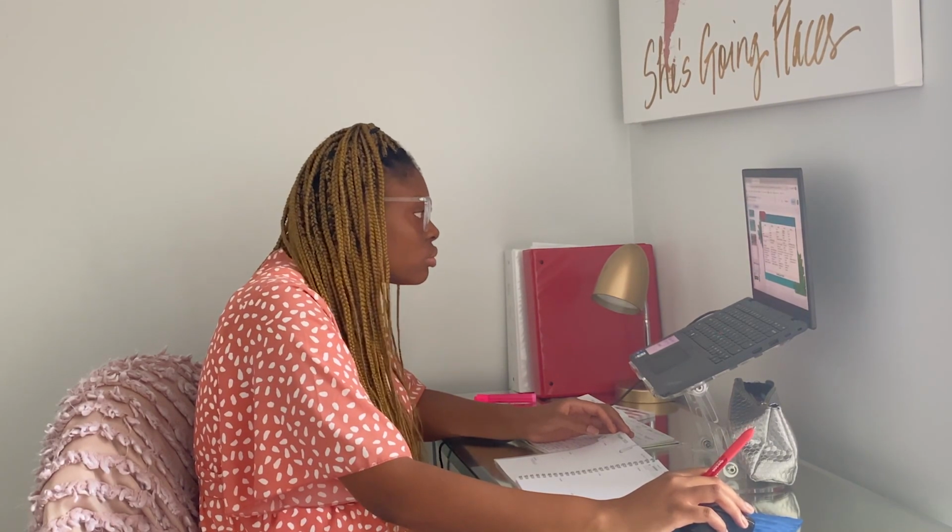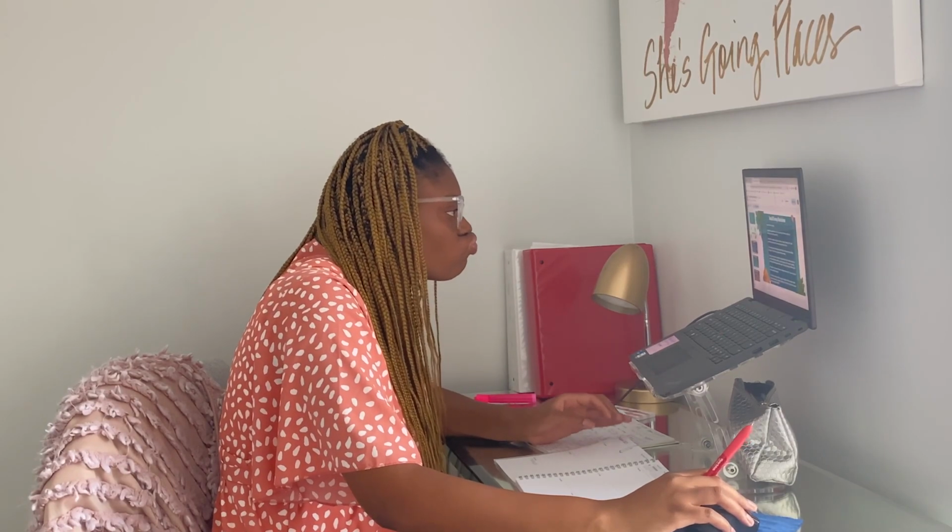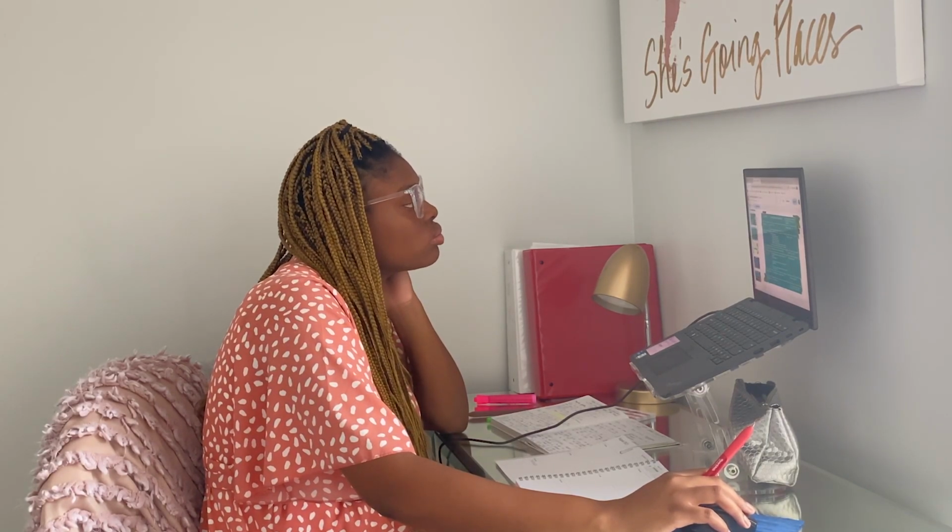But how this is going to work out for my small groups: one group is with me, practicing an explicit skill. The next group has online personalized learning computer time, and then the next group is doing an independent practice worksheet. Or I will have someone push in this year.